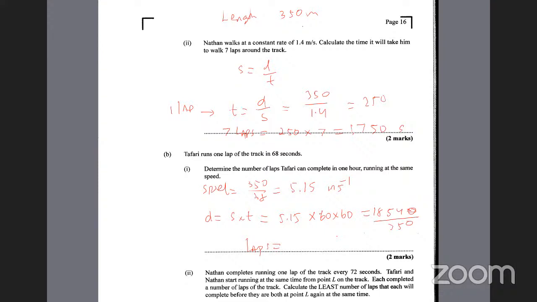How many laps will he be able to complete? It's saying 52.97. Right? So that means he'll be able to complete 52 laps. Since they insist on giving it like that. Hold on, let me just see if I didn't round off, right?